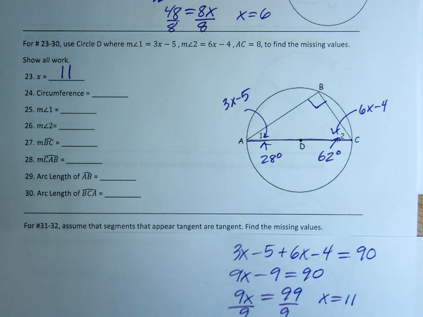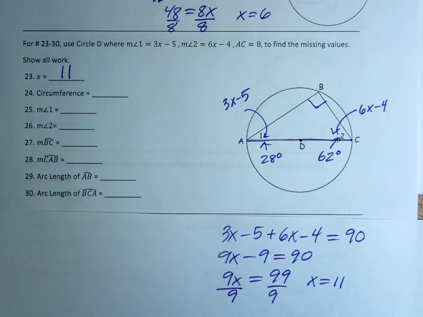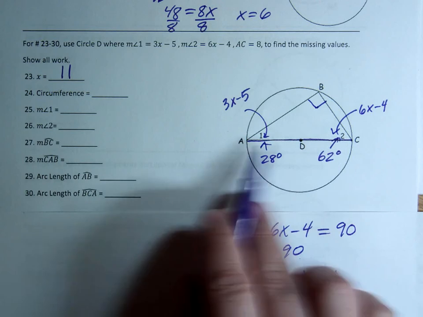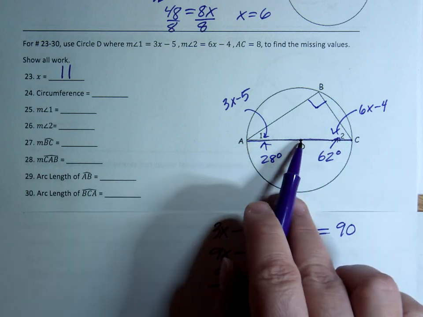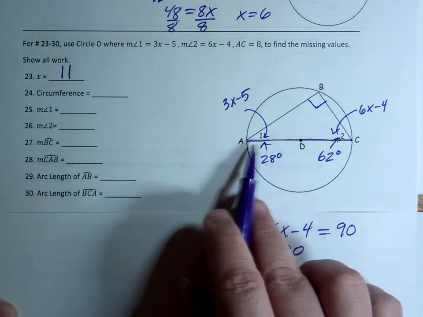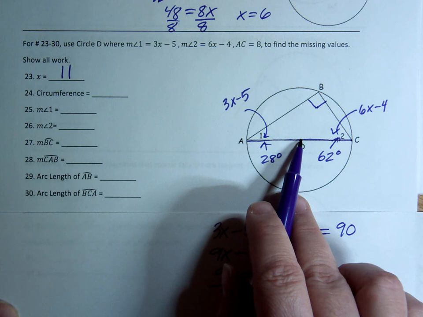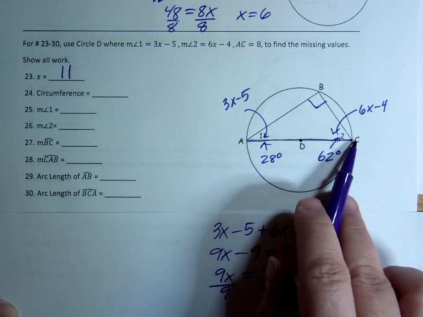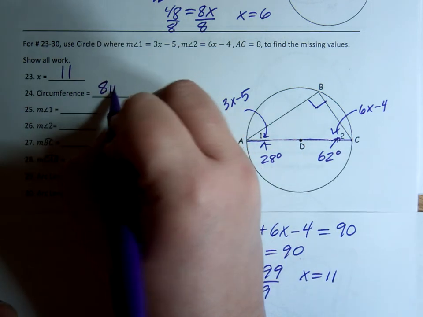Circumference. Let's see. What do we know about this one? We know that AC is 8. Okay, so that would mean 2 pi r or pi d. There's two different ways to do circumference. 2 pi r, if this whole thing is 8, then r is 4. So 2 times 4 times pi is still 8 pi, or pi d.